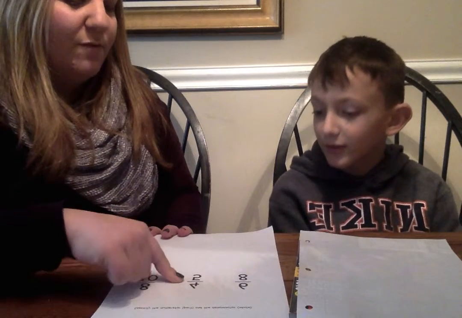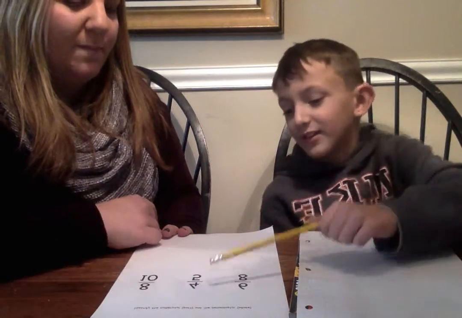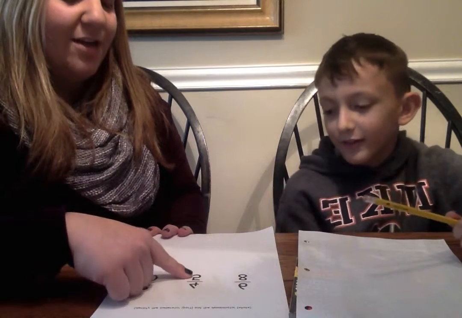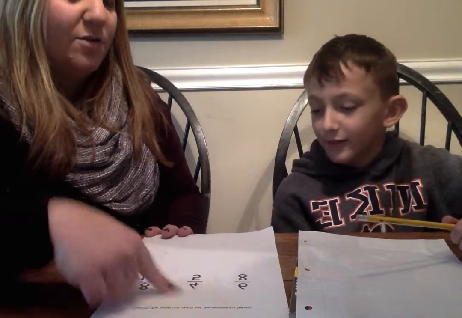What about this fraction over here? Which one's the numerator and which one's the denominator? The 4 is the numerator and the 5 is the denominator. Good.